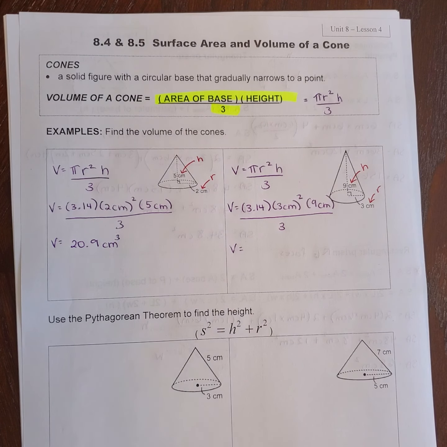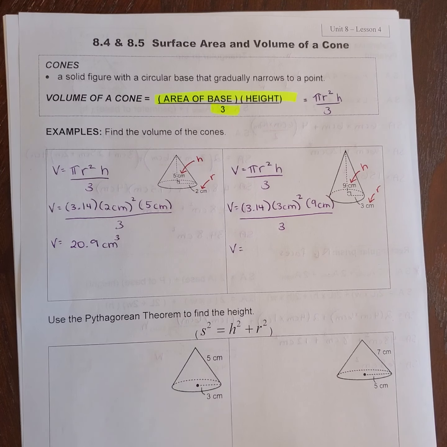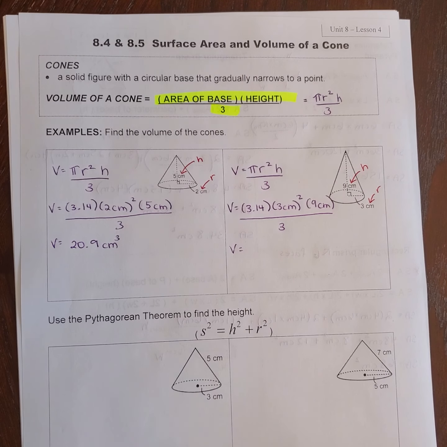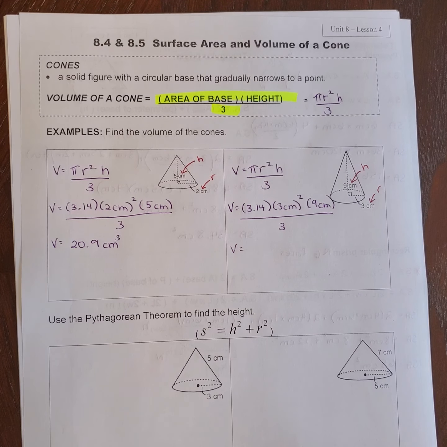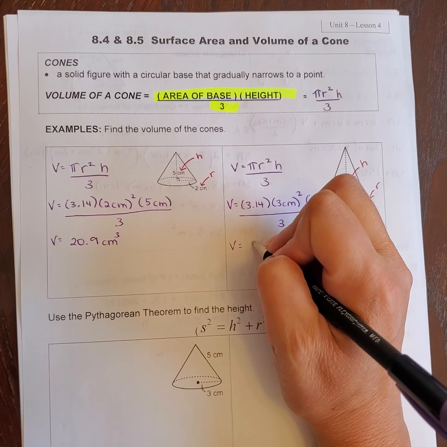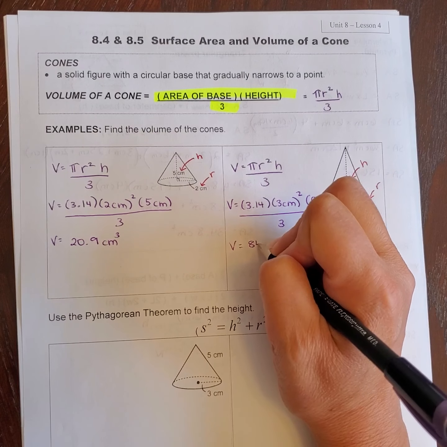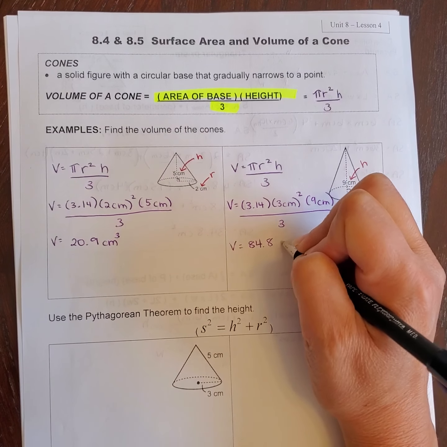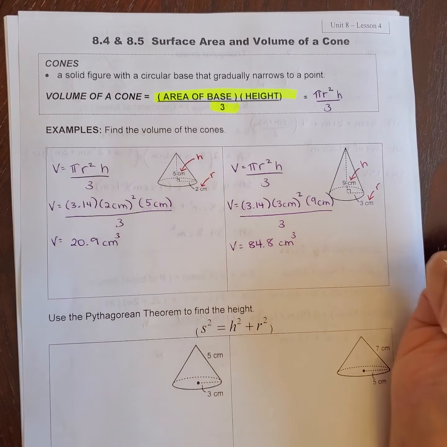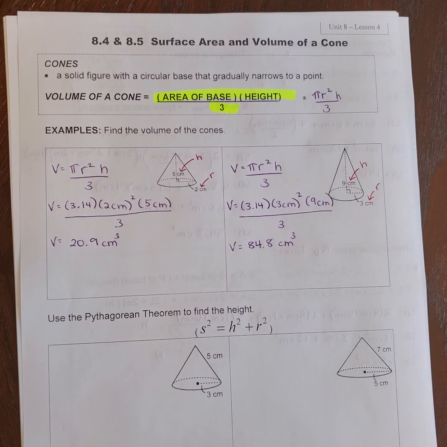If you want to try this on your own, you can press pause on the video and just make sure that you get the same answer as me. So 3.14 times 3 squared is 9, times 9 equals 254.34. Divide that by 3, and you get 84.78. I'm going to round that to the nearest tenth. So 84.8, and my units are centimeters cubed.